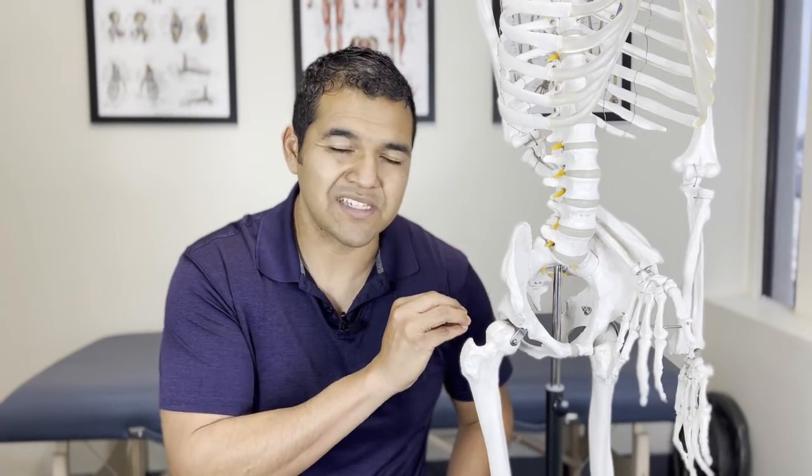For the signs and symptoms between a hip strain and a hip sprain, they're going to be slightly different, but they overlap quite a bit. For a hip strain, which is the muscle and tendon, you're going to generally feel the symptoms a little more superficial versus a hip sprain. It's going to be deep in the hip, and typically it's on the front side of the hip, versus a hip strain, you're going to feel it more on the outer part of the hip.